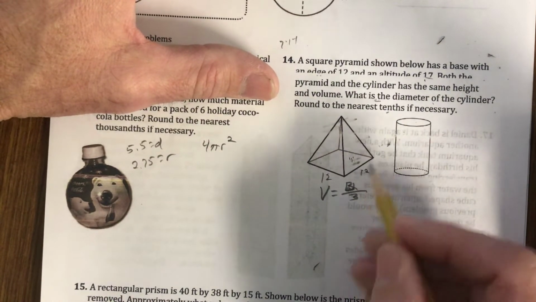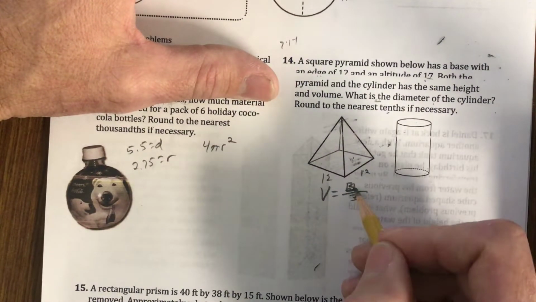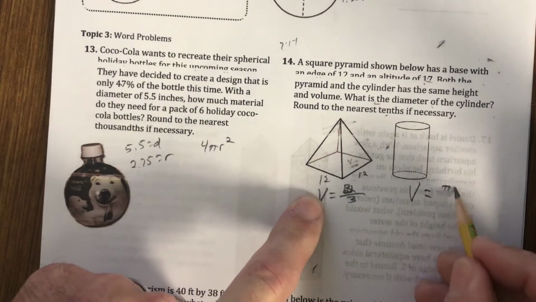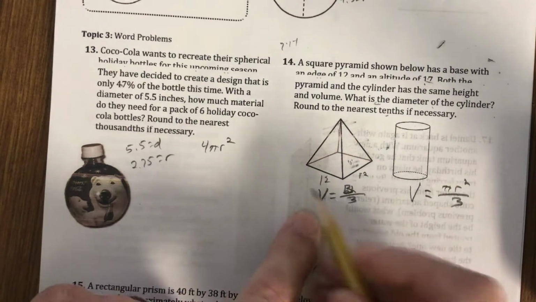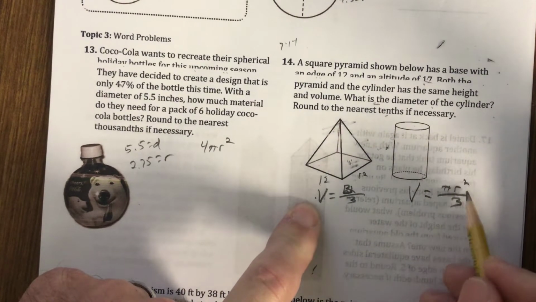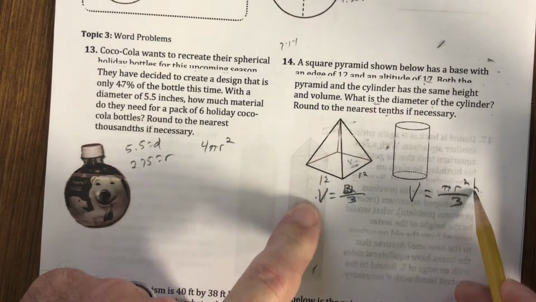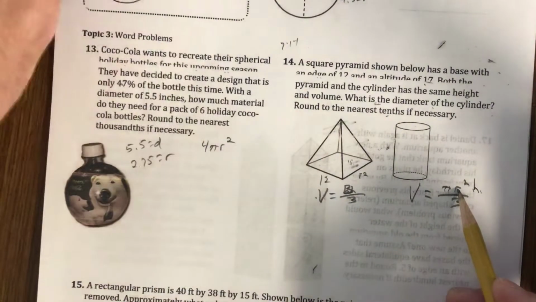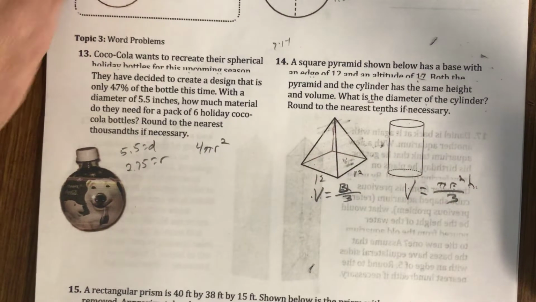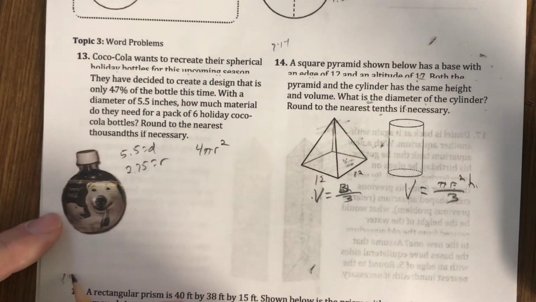So volume is base times height divided by 3. Okay, so you got your base. That's the height, 17. Okay, so you're going to use this volume, and then over here you're going to have pi r squared divided by 3. So whatever the volume is, use it there. And then it's also height. You're going to use the height also there. You're going to solve for the radius, and then you're going to have to multiply it by 2 to get the diameter. All right, 15.